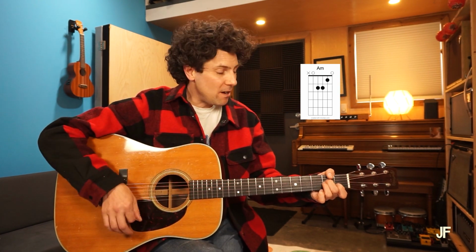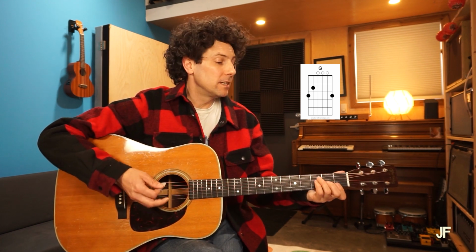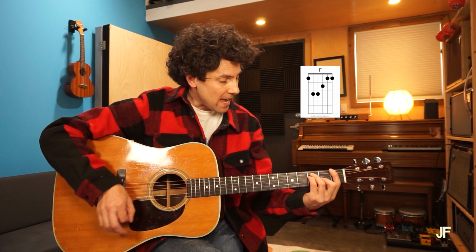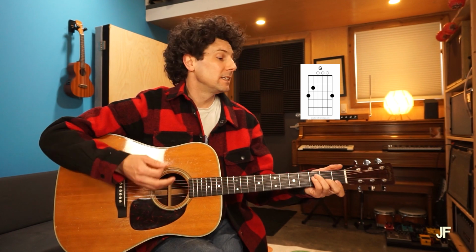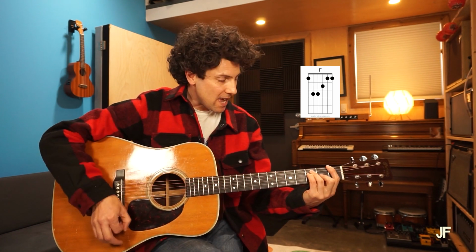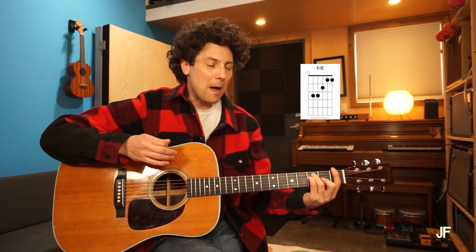On the bridge part, at the A minor, it goes down, up, down, up, down. Down, up, down, up, down. Down, up, down, up, down, up, down, up. Repeat. And we go back to our strumming pattern.